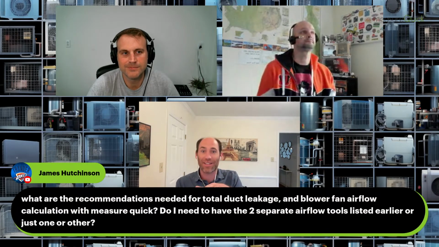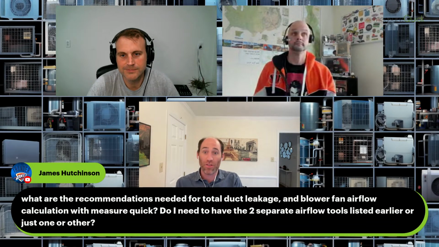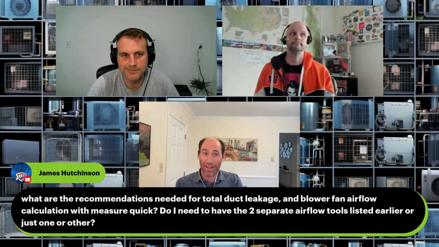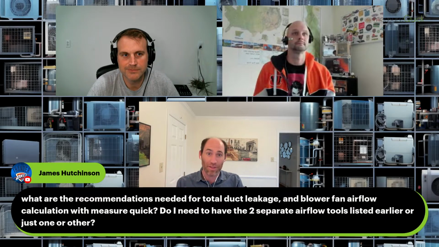You don't want to accidentally capture something that reduces static pressure without realizing it. And also, your coil's got to be clean. If you try to do that on a dirty coil, everything's out the window, because that chart was created with a clean coil. So for that to be valid, you've got to have a quite clean coil.